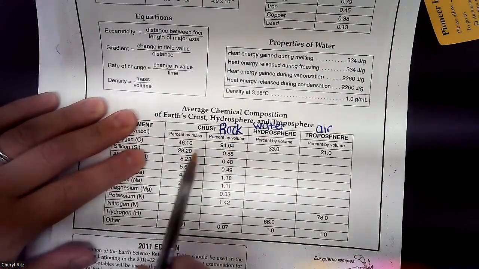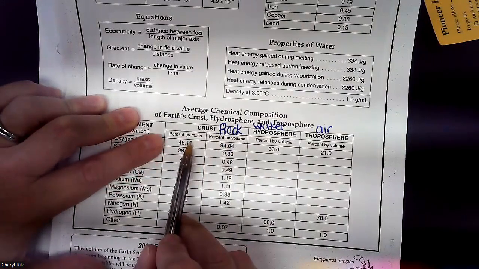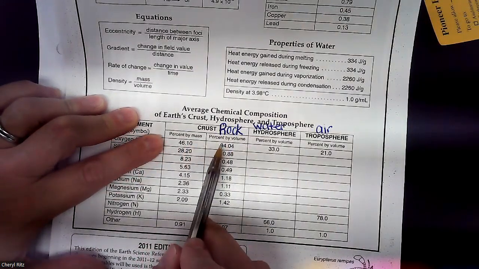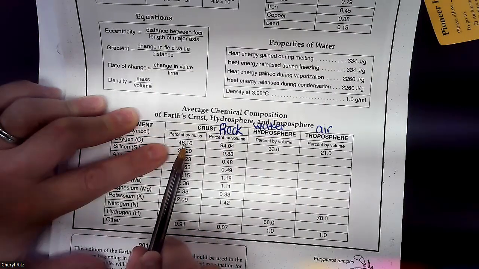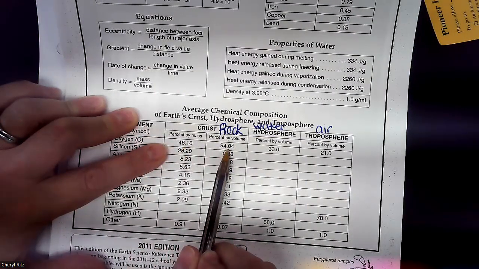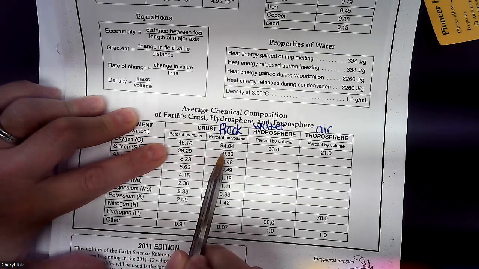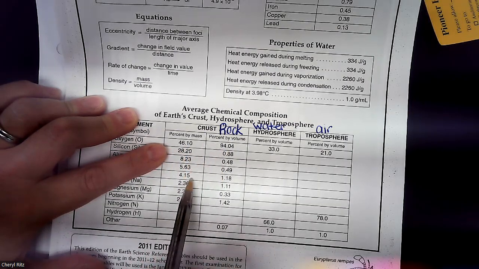So they wanted you to look at these two columns and just see which one had the lower percent by mass than percent by volume. And it is oxygen. It's the only one. Oxygen has less mass than it does volume. Everybody else, the mass is higher than their volume.